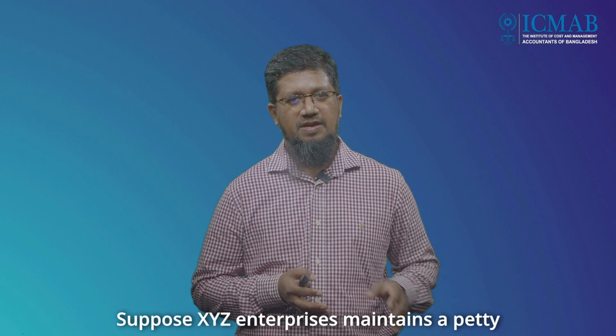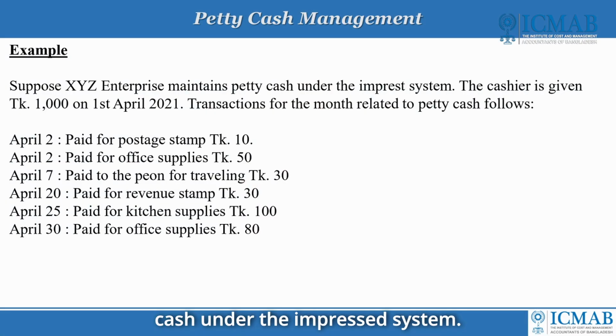Let's do a practice. Suppose XYZ Enterprises maintains petty cash under the imprest system. The cashier is given taka 1000 on 1st April 2021, and the transactions for the month related to petty cash are given below. On April 2, it pays 20 taka for a postage stamp.